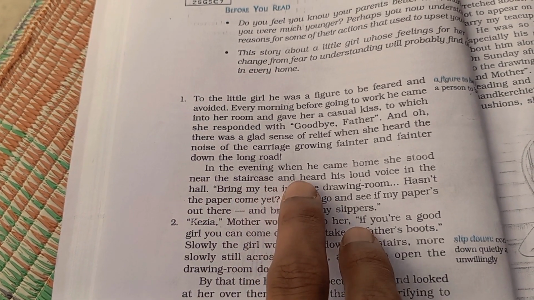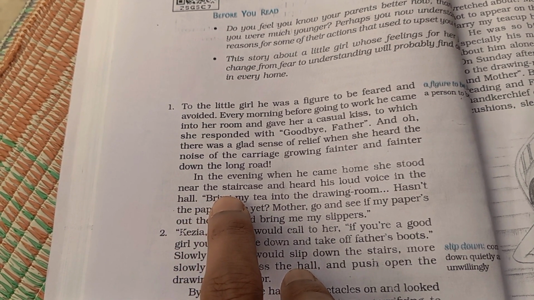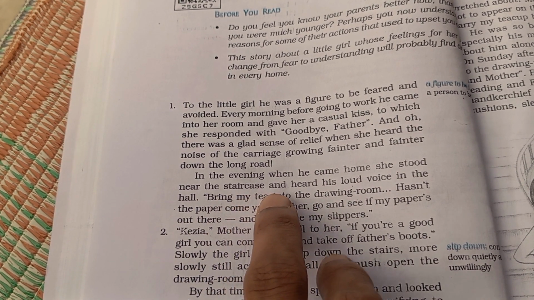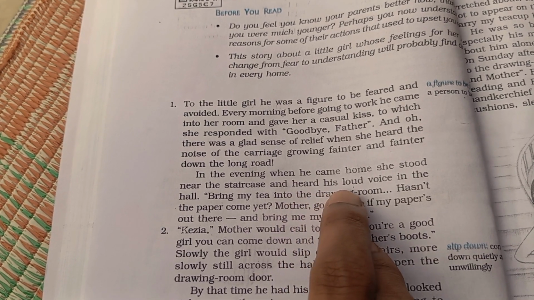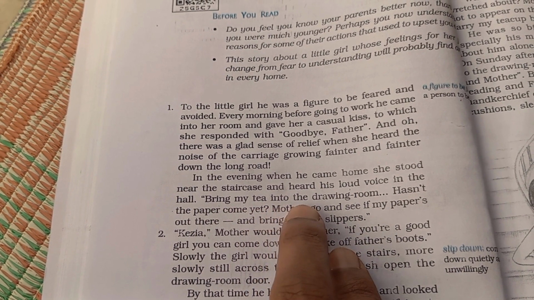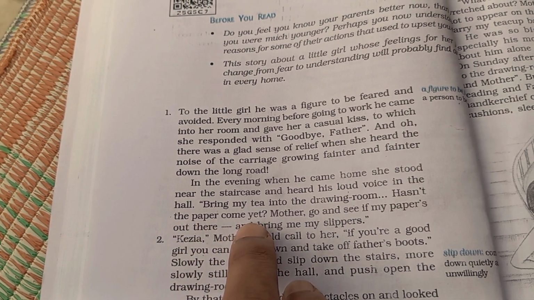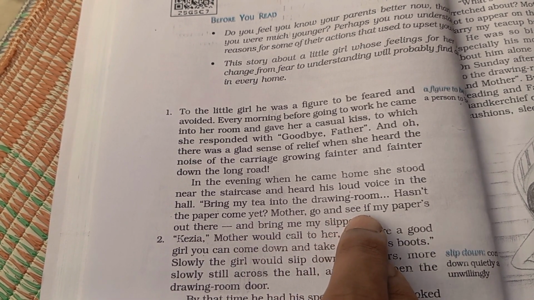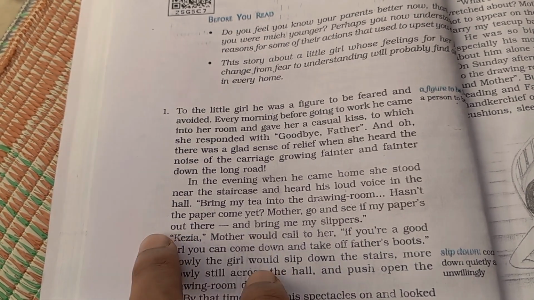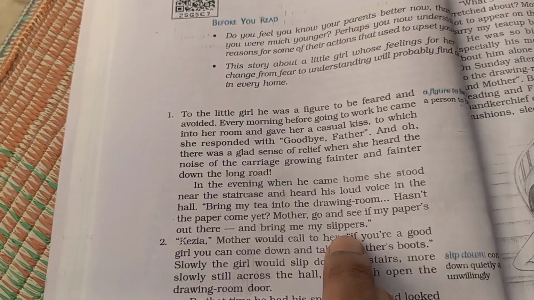In the evening, when he came home, she stood near the staircase and heard his loud voice in the hall. "Bring my tea into the drawing room. Hasn't the paper come yet? Mother, go and see if my paper's out there and bring me my slippers."